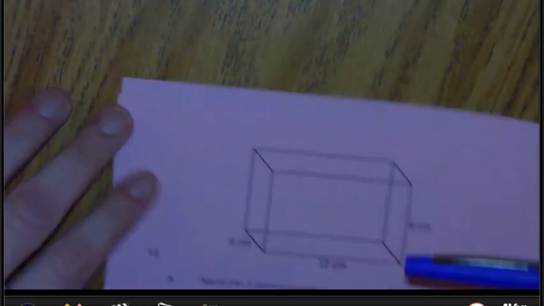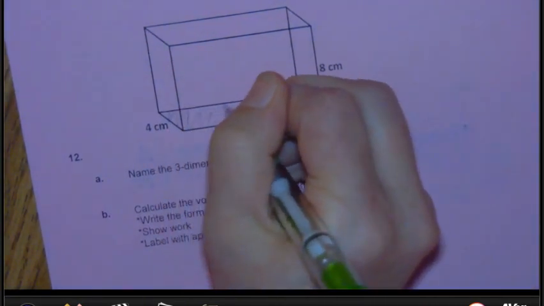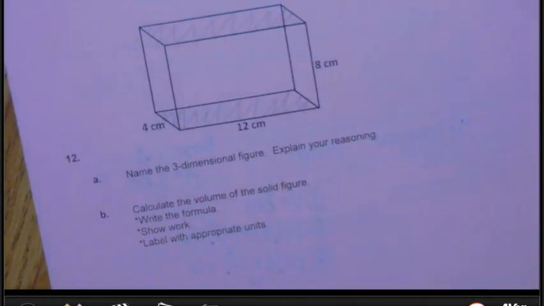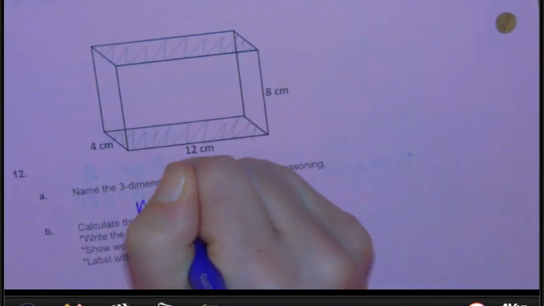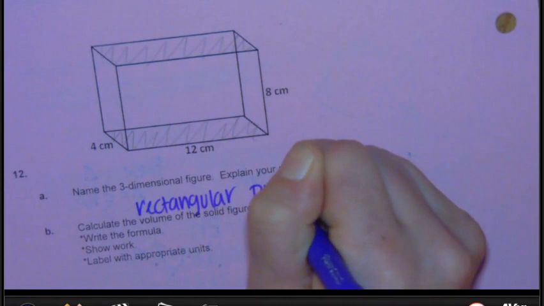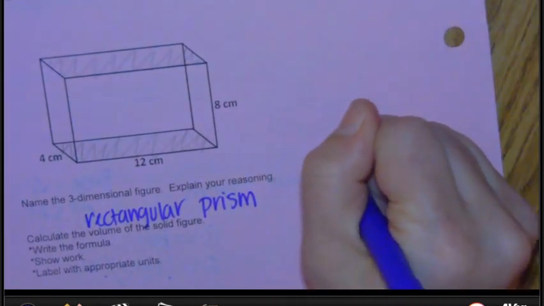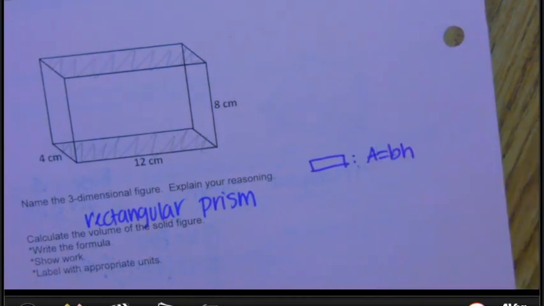All right, 2 more. Number 12. I have what looks to be another prism, a rectangular prism with two bases. The name of my shape is a rectangular prism. So to find the area of a rectangle, it is base times the height.